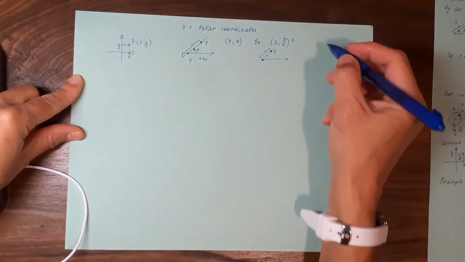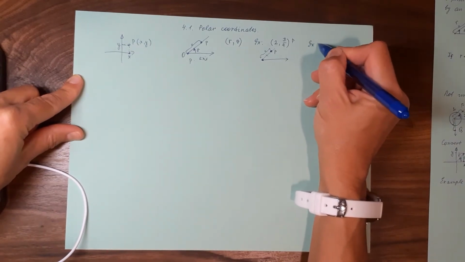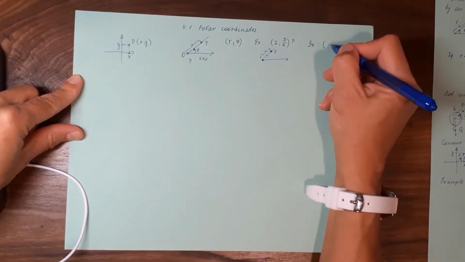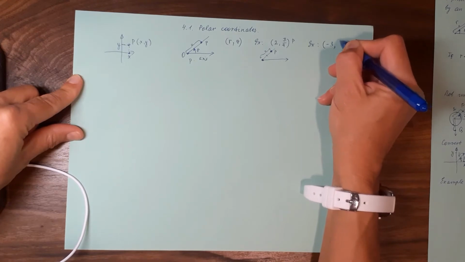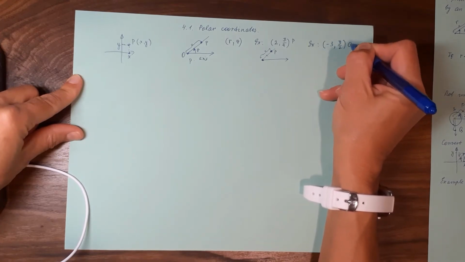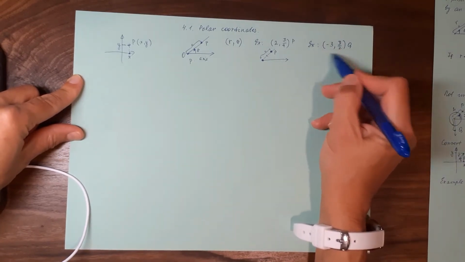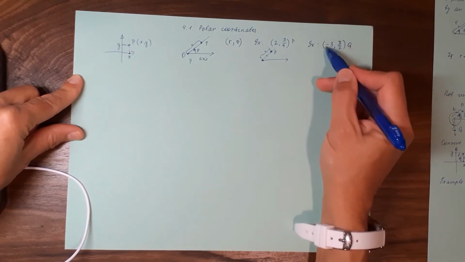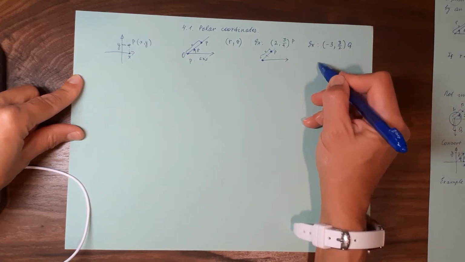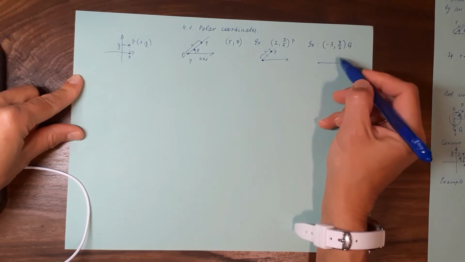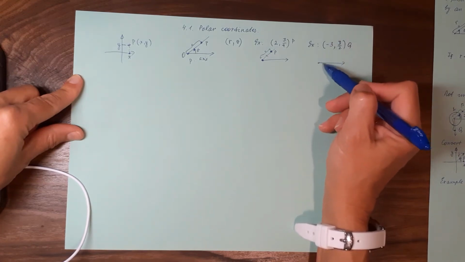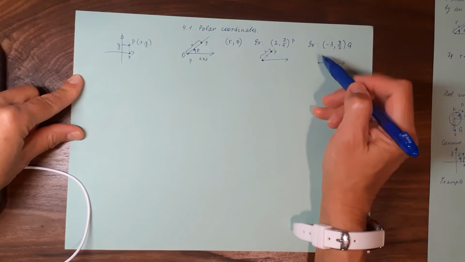Another example. What if the first number, the distance from the point, is negative? How do we go over a negative distance? There is a convention. First, we again start with the polar axis. Then we draw our angle pi over 2. Pi over 2 is a vertical line, right? It's a 90 degree angle.